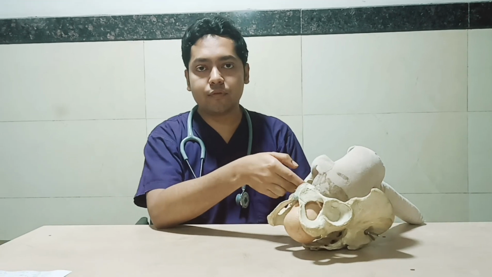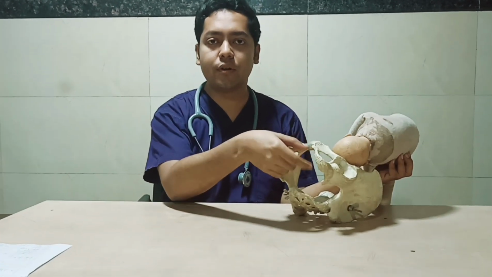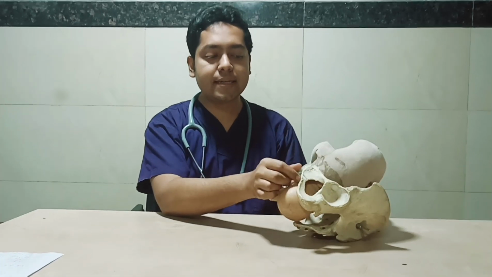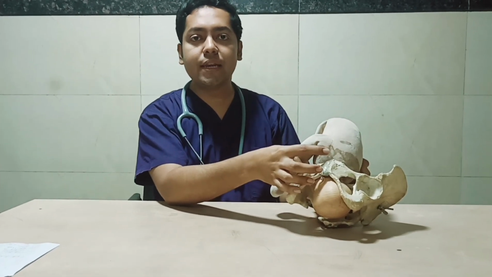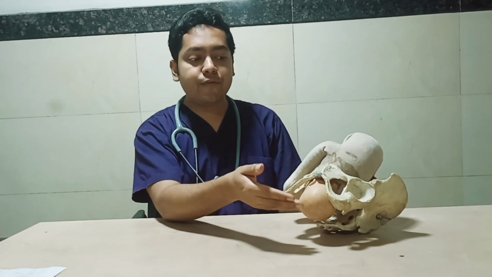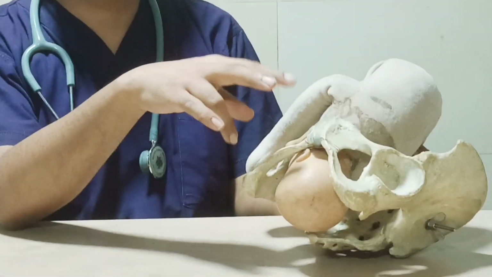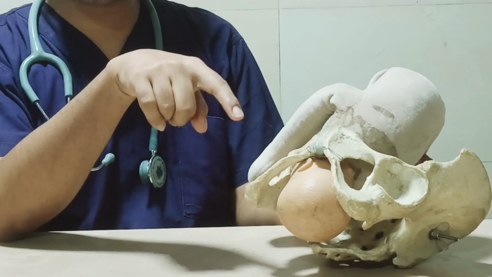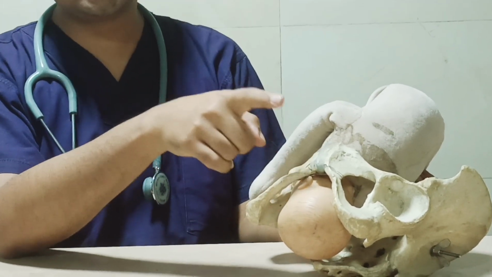Shoulder dystocia occurs when the diameter of the shoulder is more than the anteroposterior diameter of the pelvis. So, in that case, the anterior shoulder will get impacted behind the pubic symphysis and so it will not be delivered. So, after the head delivers, if there is a time lag of more than 60 seconds, and still the shoulders are not getting delivered, then you define it as shoulder dystocia.